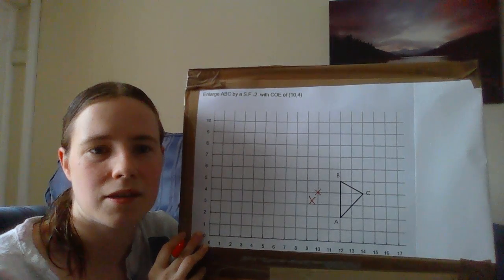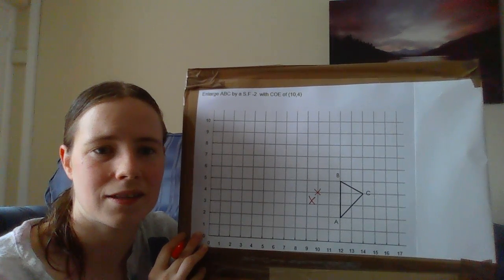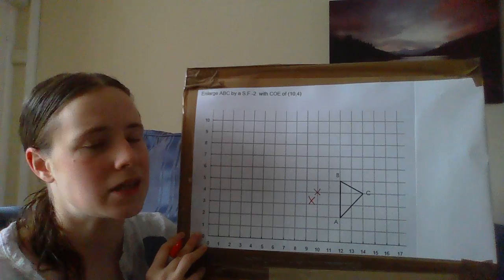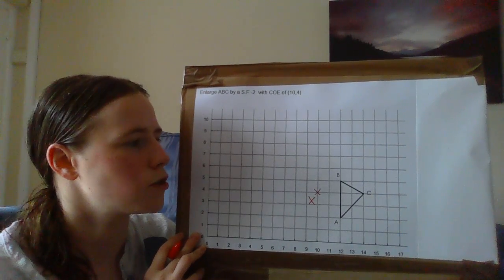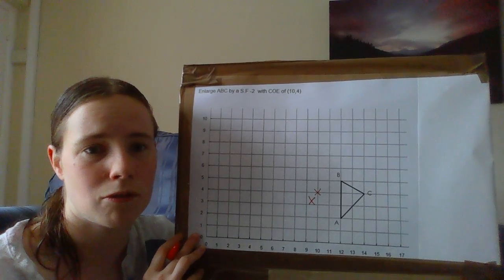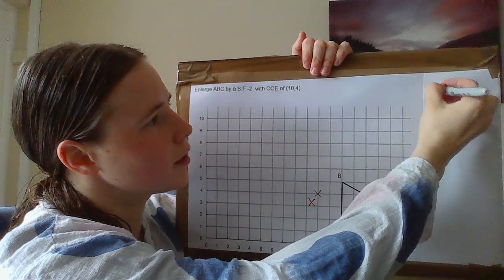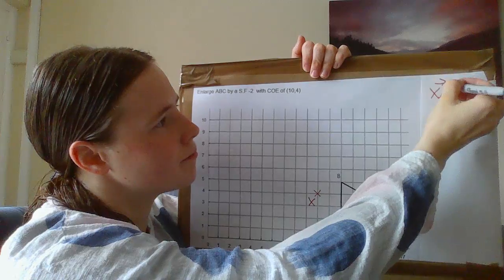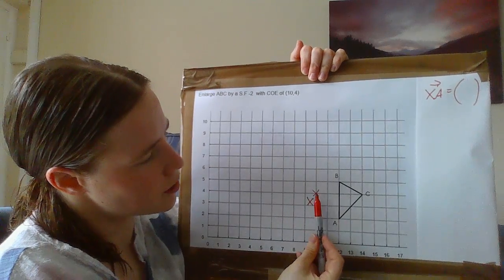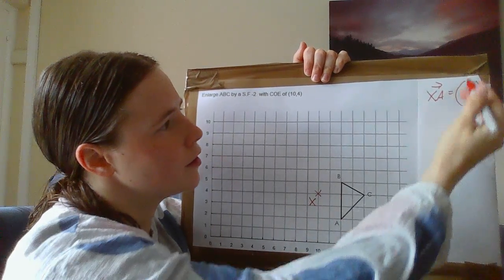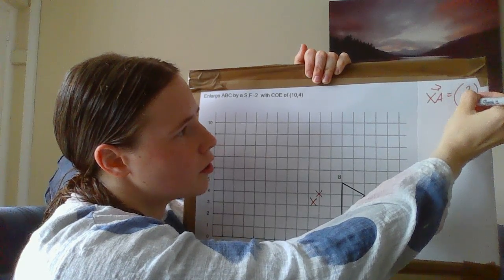When you come to do negative enlargement, it's a lot more complicated than the positive ones. So at this point, I would recommend you do probably all of them, or at least 3 for any shape, so you can start to see how it looks. So I'm going to go from X to A. Now I have to go 2 across and 2 down, so it's 2, -2.